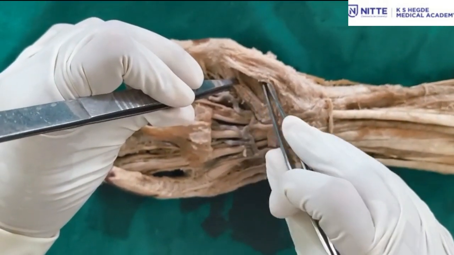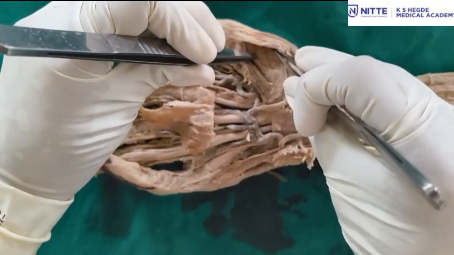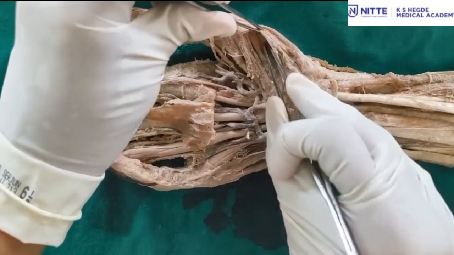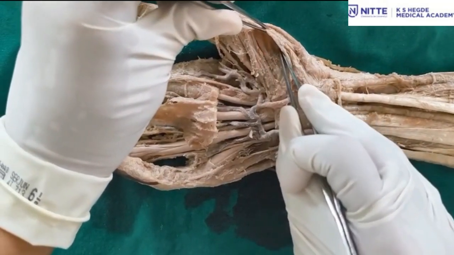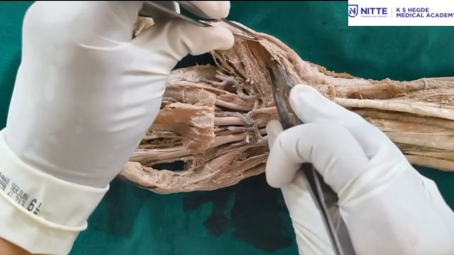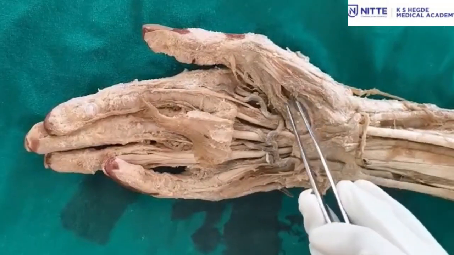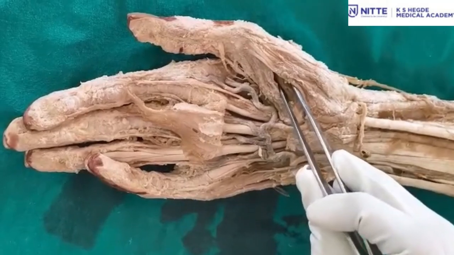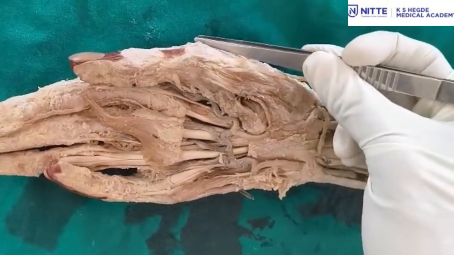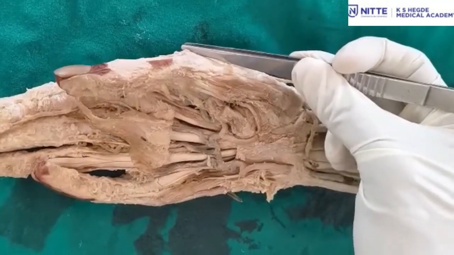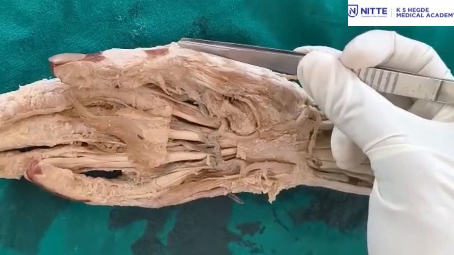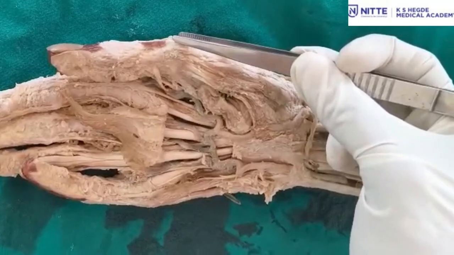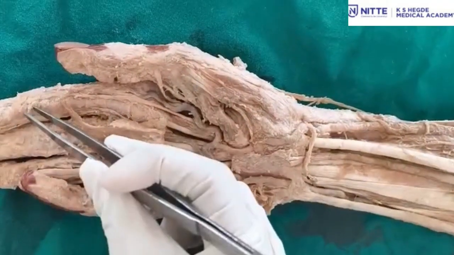So here will be the first metacarpal. You can see here, this is the first metacarpal bone. The muscle fibers go and get inserted to the lateral surface of the first metacarpal bone. The action of opponens pollicis is to flex and medially rotate the thumb and assist in the action of opposition of the thumb, to bring the latter in contact with the semi-flexed pulps of the other fingers.